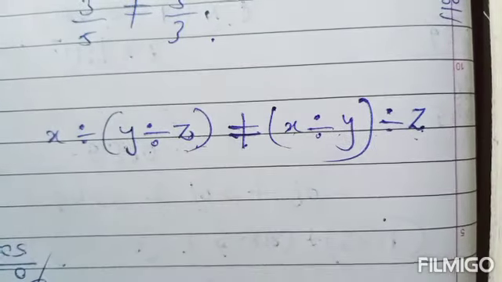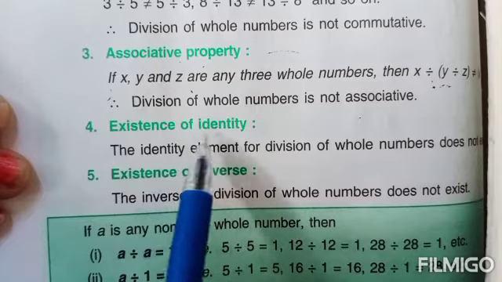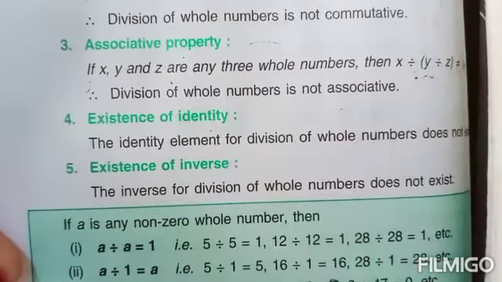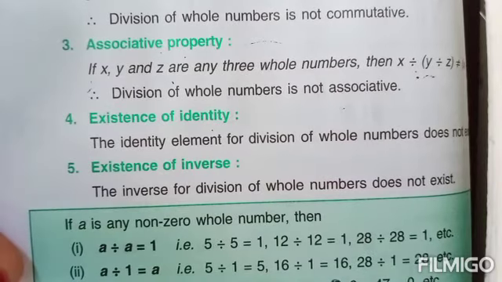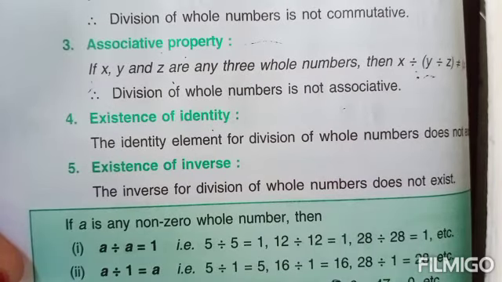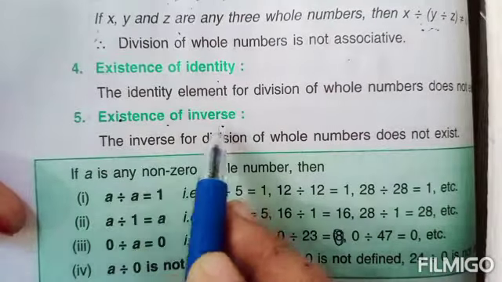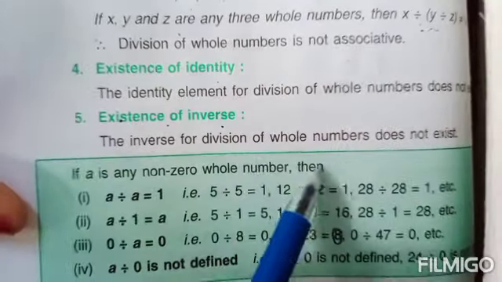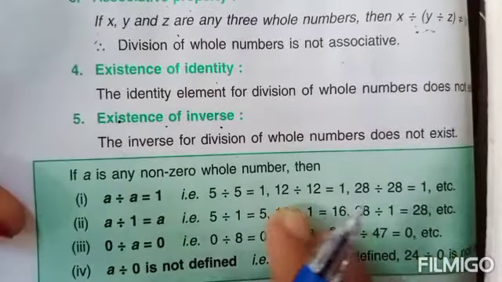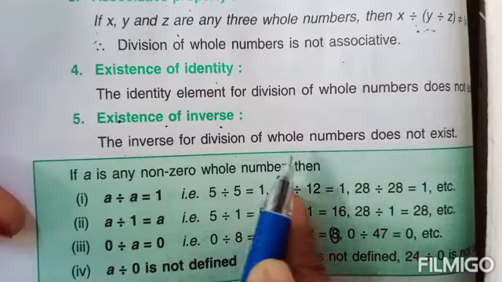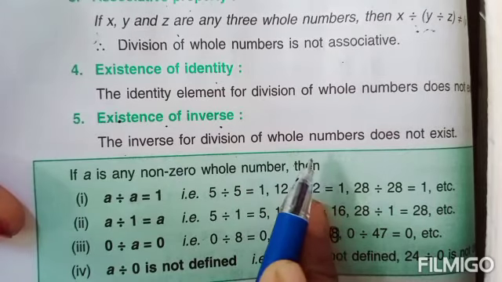Now fourth one, existence of identity. The identity element for division of whole numbers does not exist. It is not there. Fifth one, existence of inverse. The inverse for division of whole numbers does not exist. So in case of inverse also, it is not there.